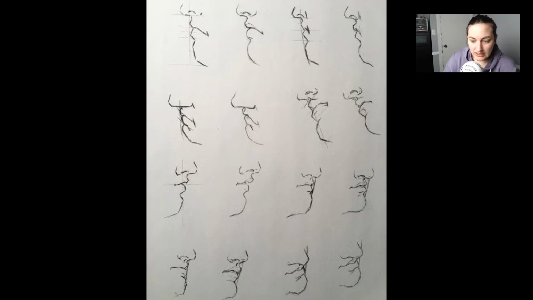Okay. I couldn't find a great image of mouth and nose studies, so I'm just going to draw these for you. But remember, from the bottom of the nose to the bottom of the chin, we can divide that up into thirds. And that top third is going to be the mouth division line.